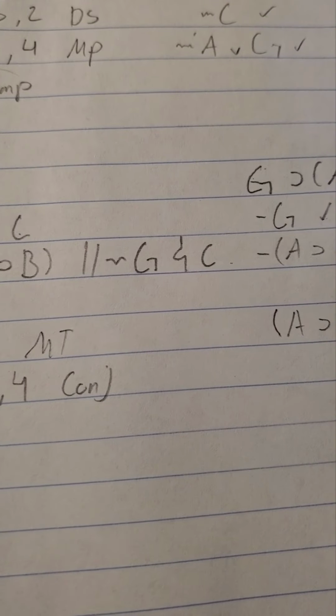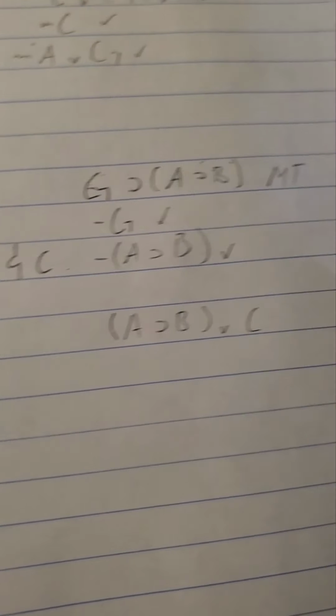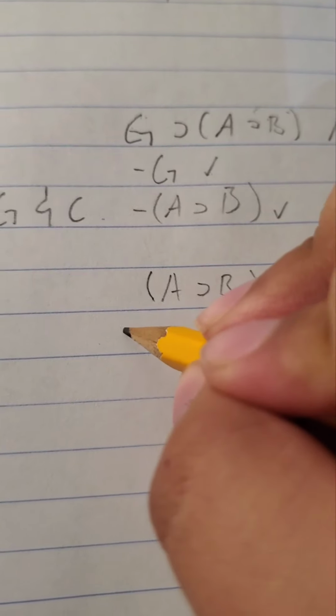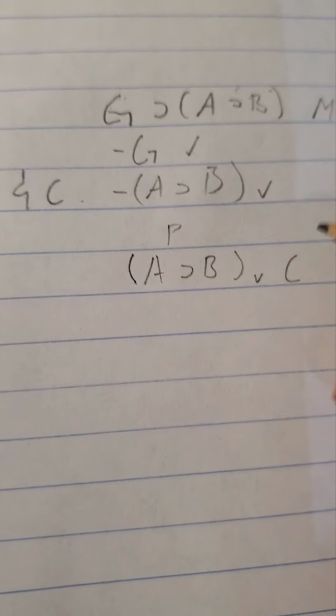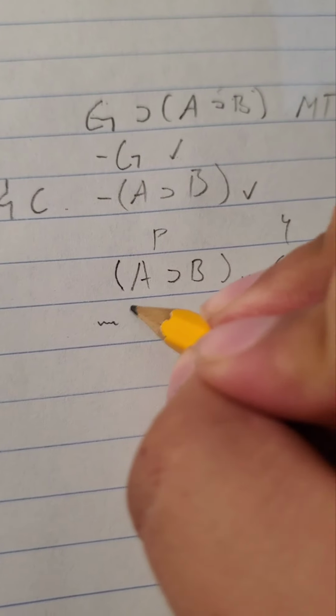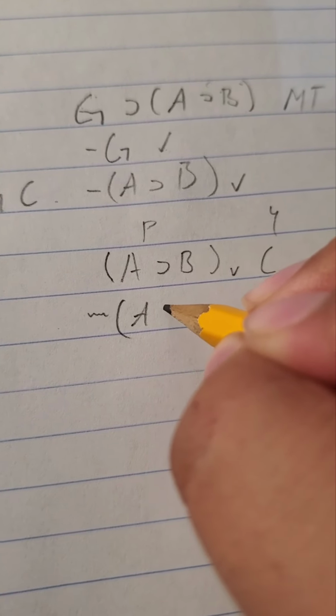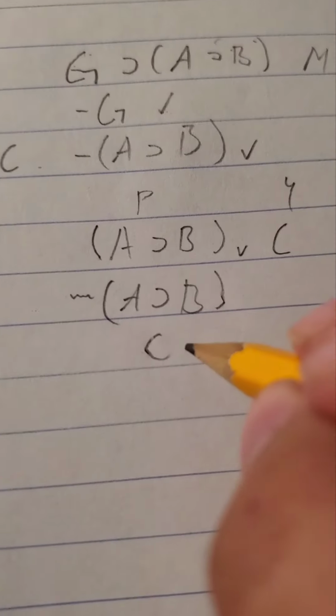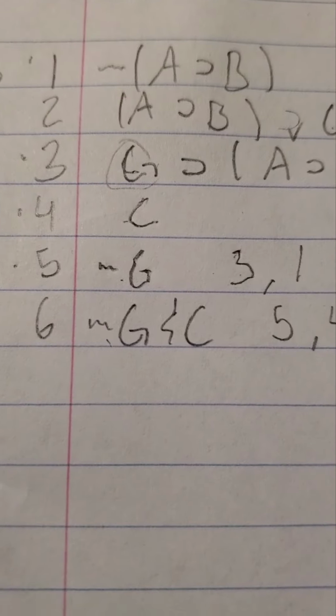And then, where is that? This one has a V, P and Q, and it makes P negative. That could work. It separates them, and it makes it a negative. Now, here's the thing. Doing that, this is our P, and this is our Q. This becomes, again, negative, parentheses, A horseshoe B, and then C. So, does this prove it? Yes. We have a C, the one that we created here in line 4.